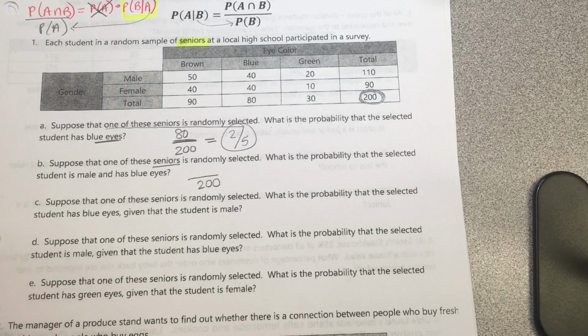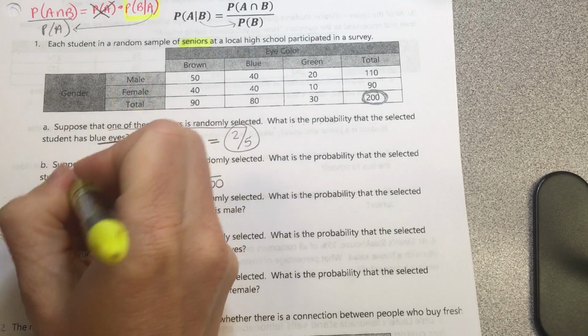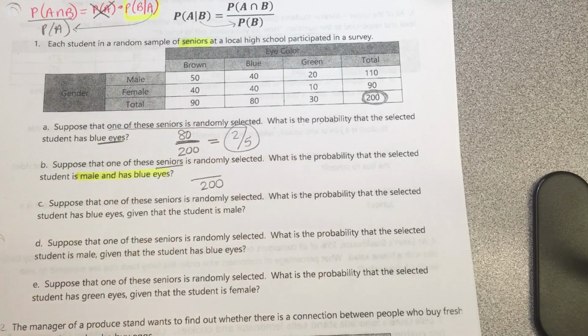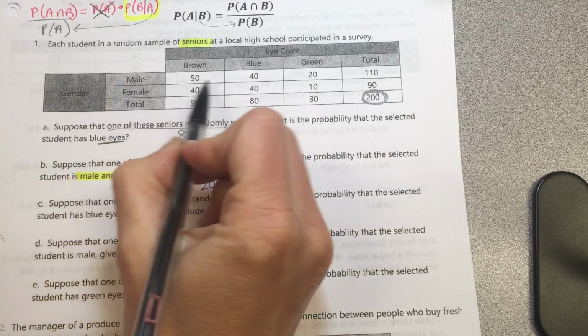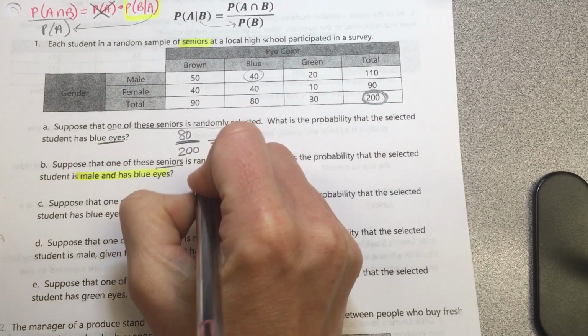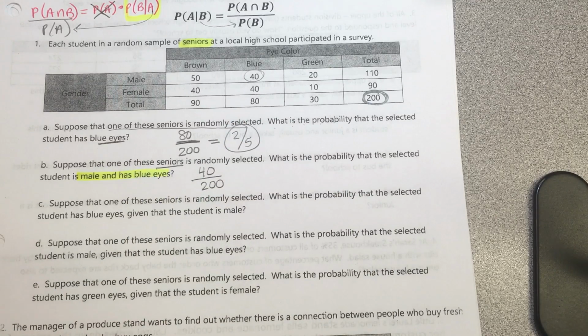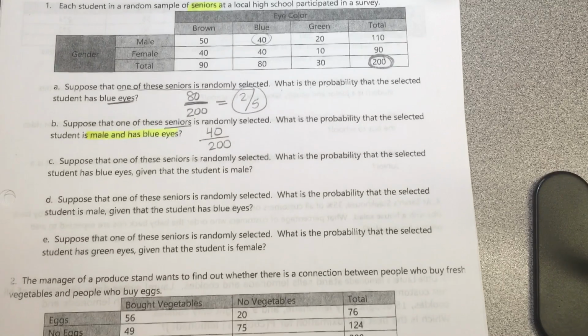Now it wants to know, I need ones who are male and have blue eyes. How many are male and have blue eyes? That is 40. That's the number that goes on top. Questions?